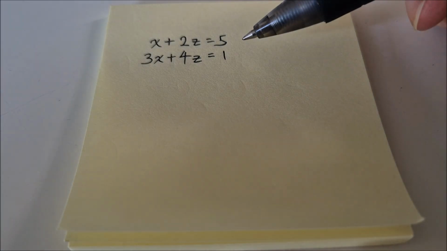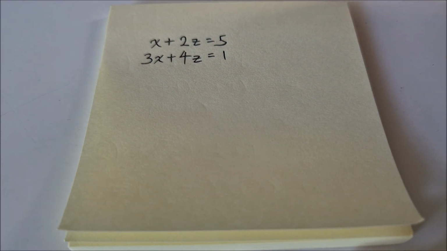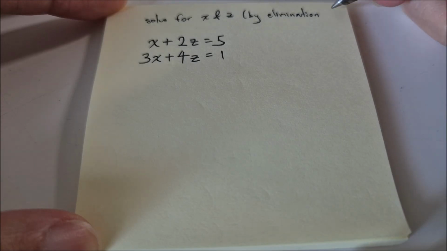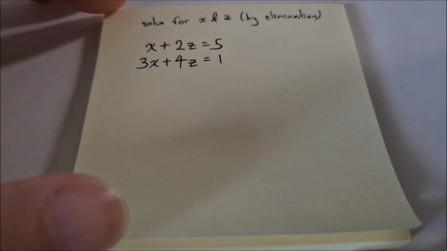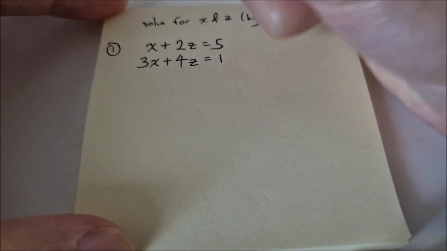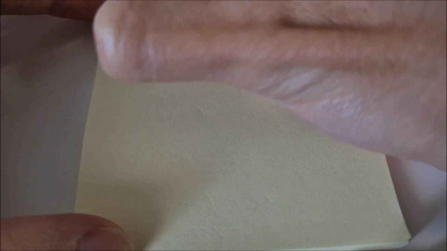Suppose we have these equations here, and we are asked to solve this by elimination. As usual, first thing is to label the equations. Equation 1, equation 2.